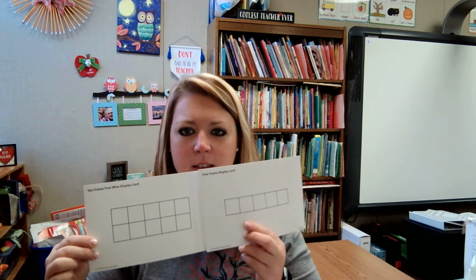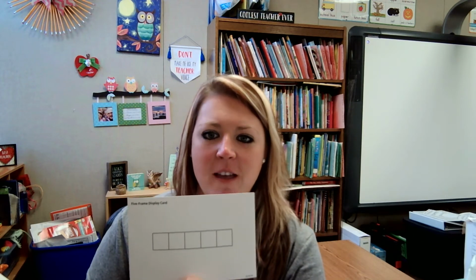You see that? They look alike. If this is called a 5-frame, what do you think this is called? If you guessed 10-frame, you're right. A 10-frame is going to help us count objects to 10.